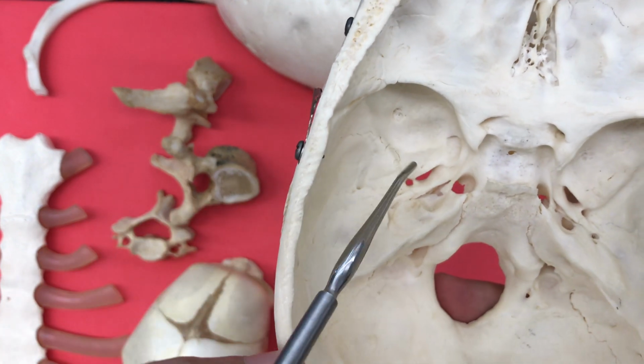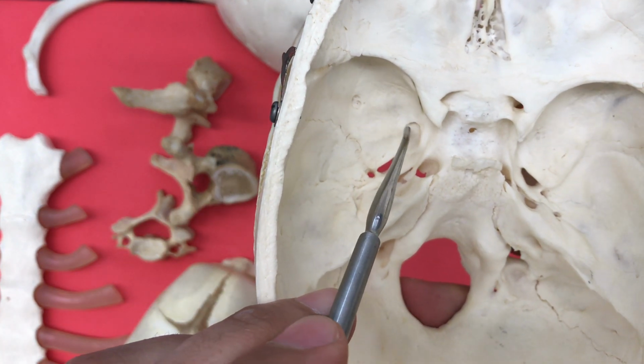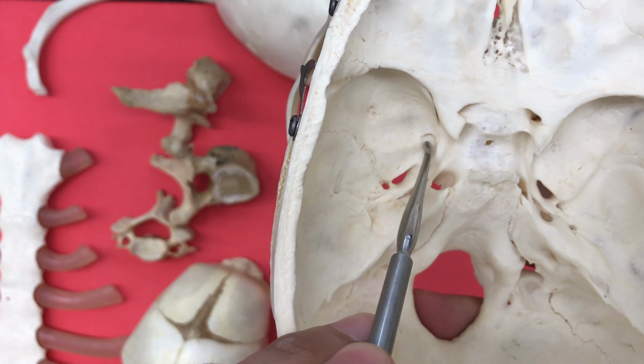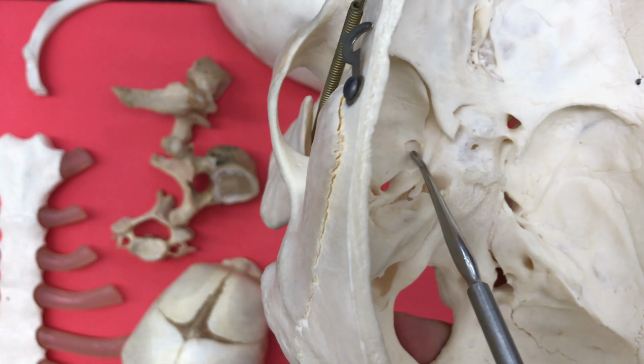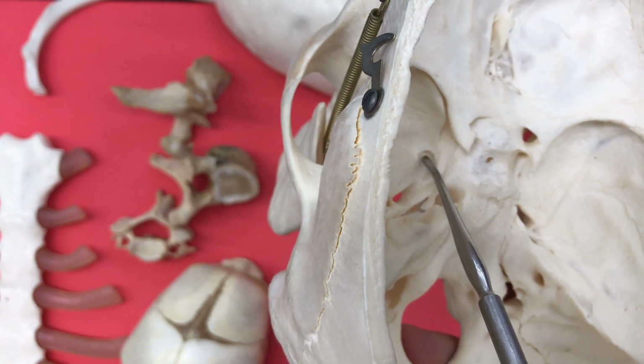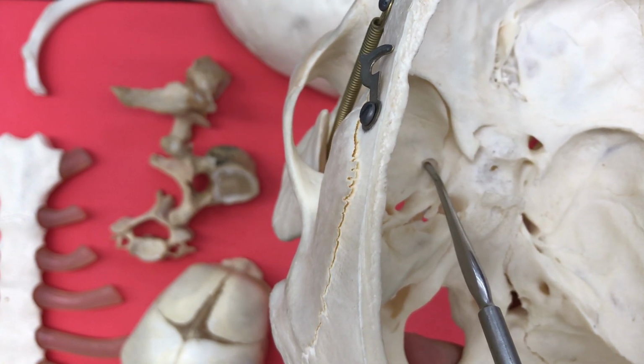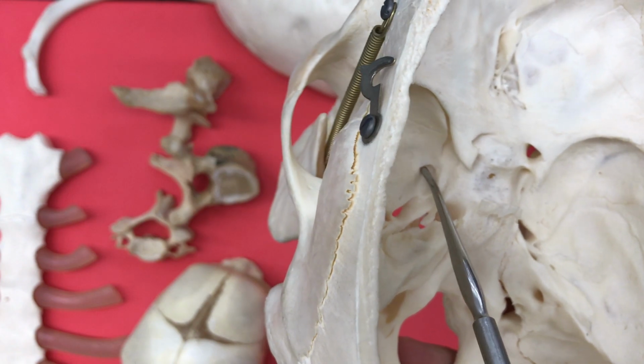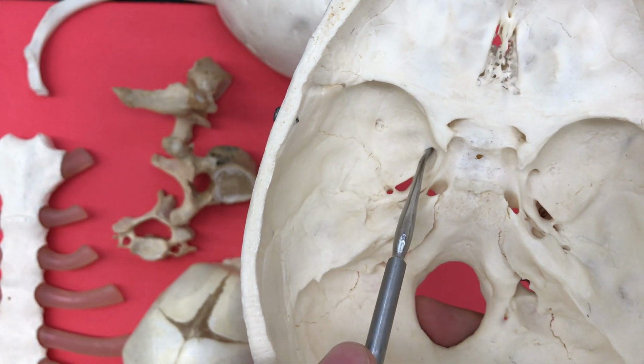And then the hole right next to it, just kind of go just lateral right there. That right there is your foramen rotundum. Foramen rotundum.